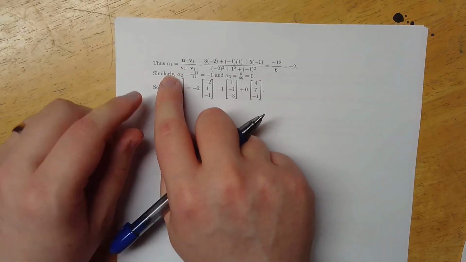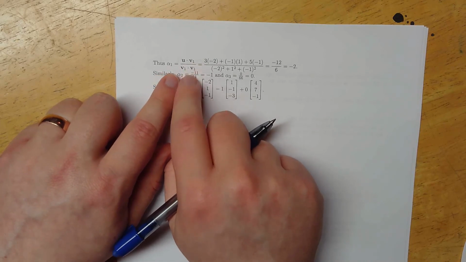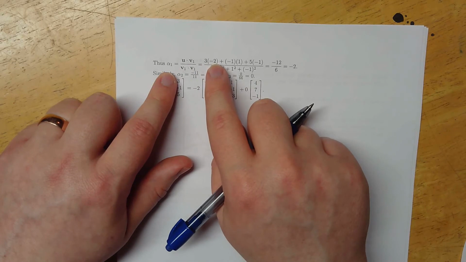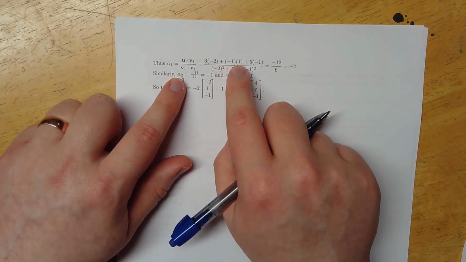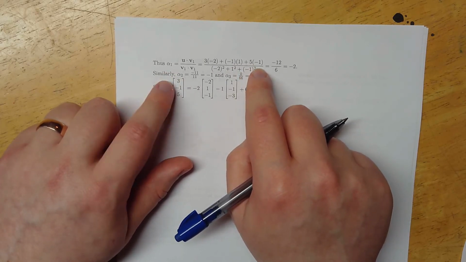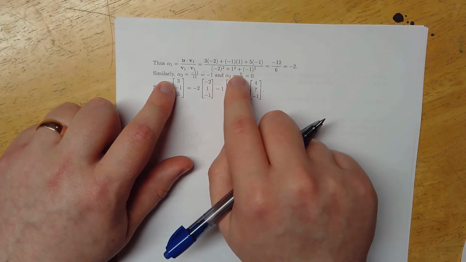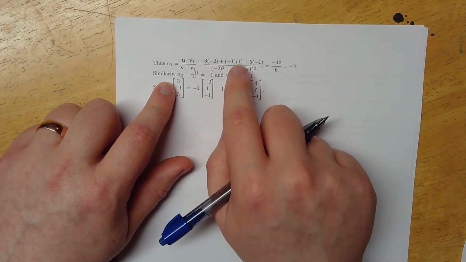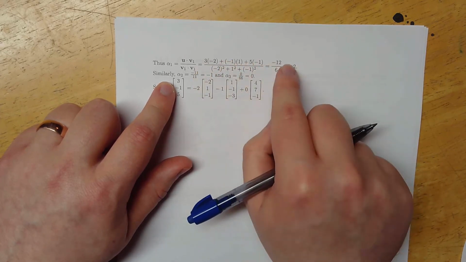So if we wanted to find, for example, alpha 1, we're taking u dotted with v1 and then dividing by v1 dotted with itself. So this would be 3 times -2 plus -1 times 1 plus 5 times -1, divided by -2 squared plus 1 squared plus 1 squared. So in the numerator, we get negative 6 minus 1 minus 5, which is negative 12.